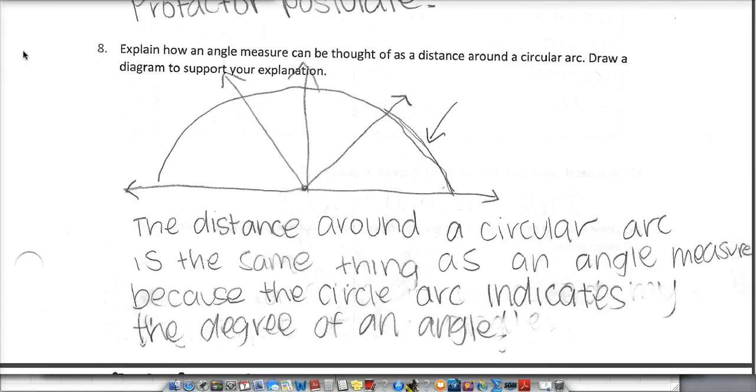Okay, number 8, I had asked a question about angle measure being thought of as a distance around a circular arc. And when I got these papers back, there wasn't really any paper that did a good job of explaining that. So that was something I had to go back and explain to the class based on the feedback I got on these papers.